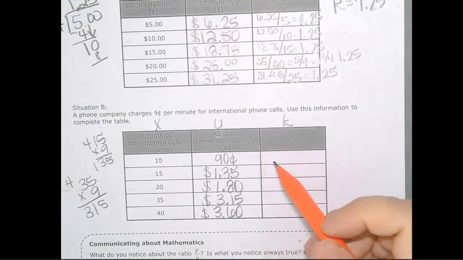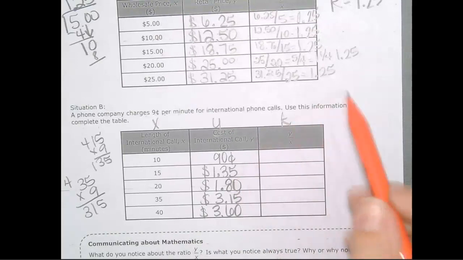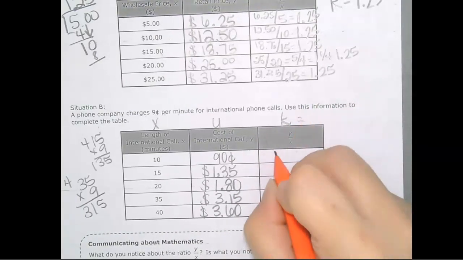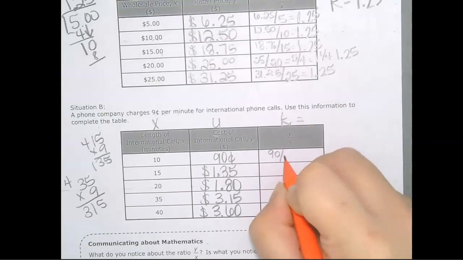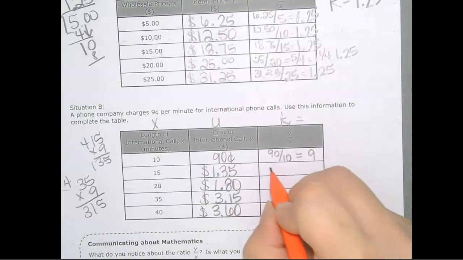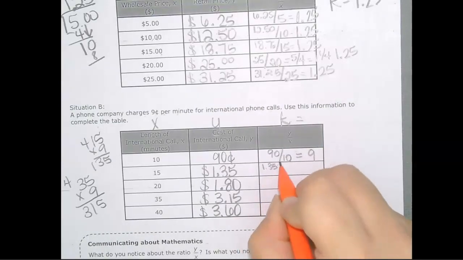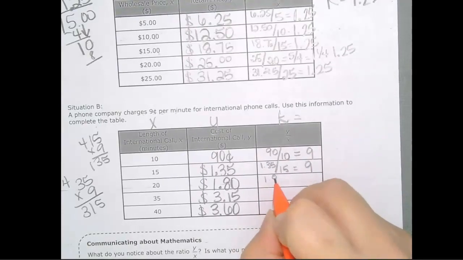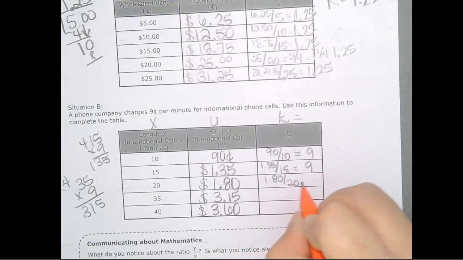$3.60, okay? So we're going to put Y over X, and we're going to see if we can determine our constant of proportionality, our K. So here we go. We have 90 over 10, and that's going to simplify to 9. We have $1.35, or 135 over 15. That's going to simplify to 9. We have $1.80 divided by 20.